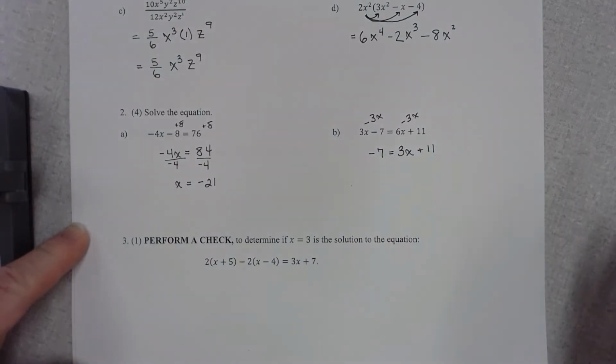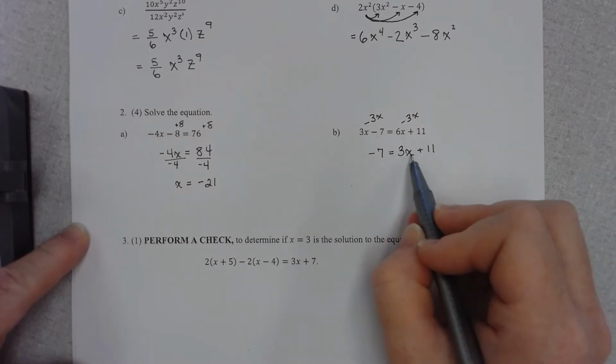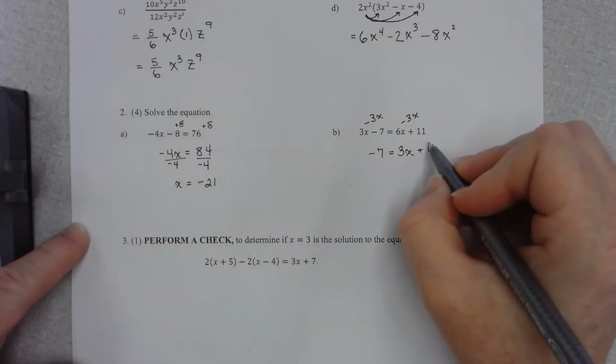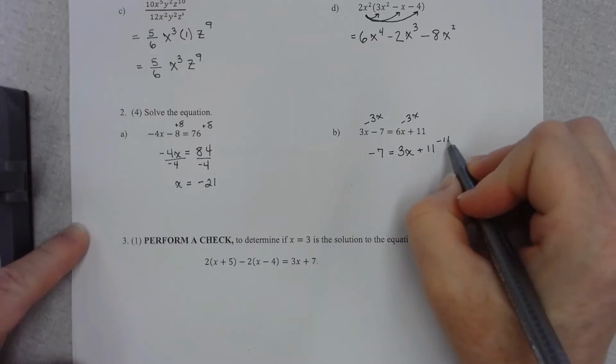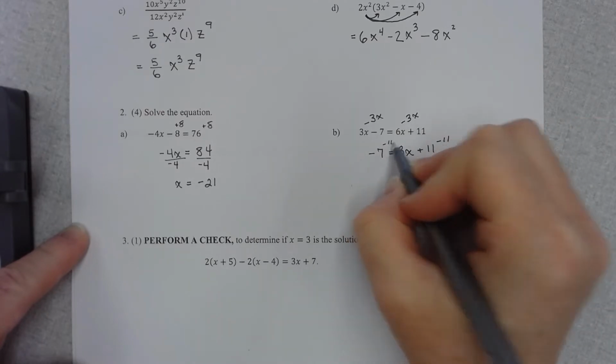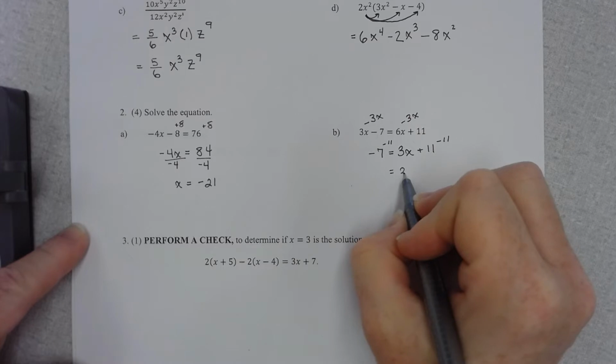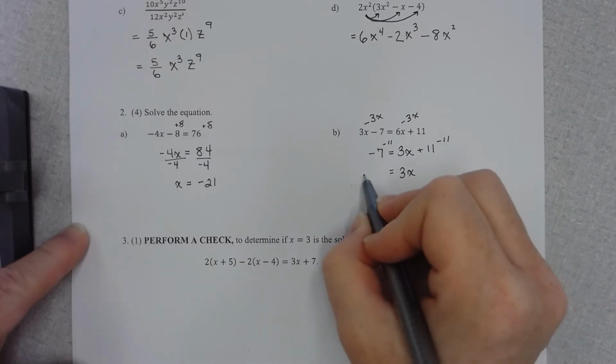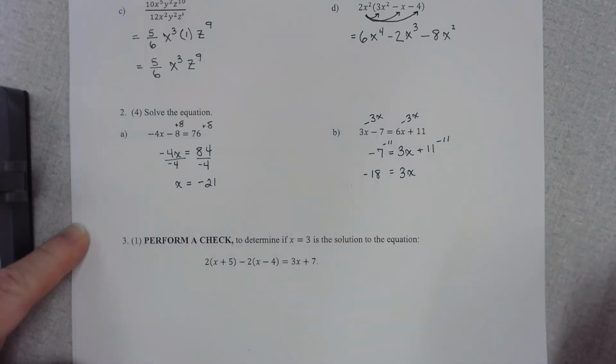Now I don't want any numbers over here because I want to be left with just an x on this side. So I have to get rid of the positive 11. To do that, I'm going to subtract 11, and what I do to one side, I do to the other. So I'm left with 3x equals negative 18.